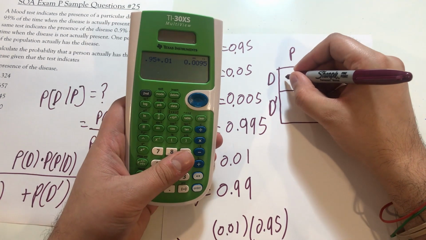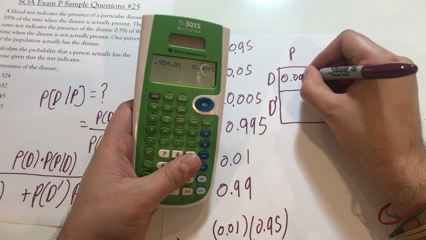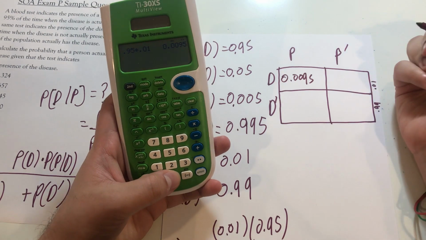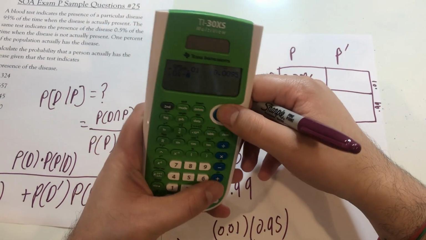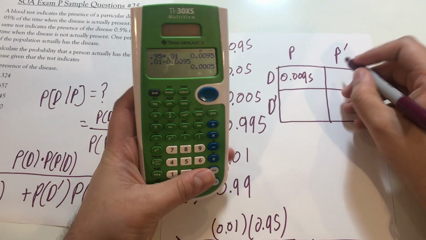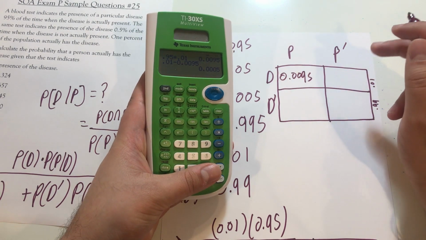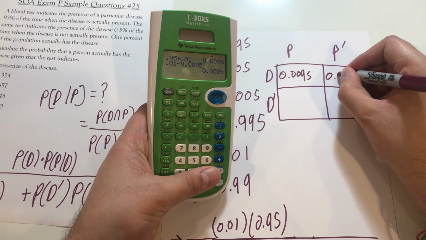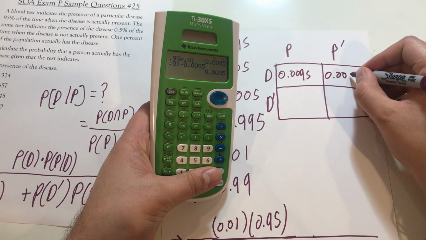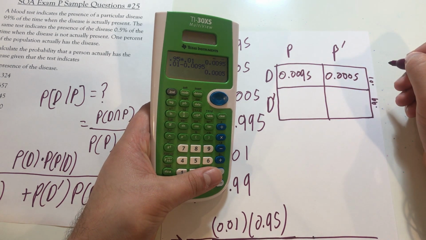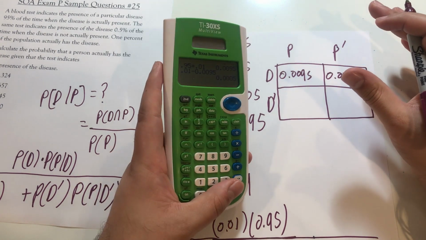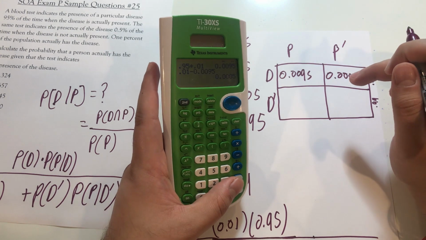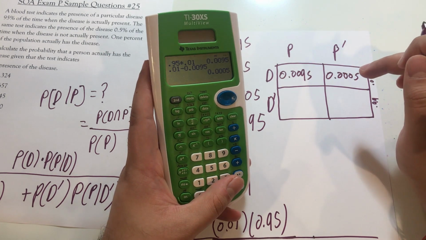So that box would be 0.0095. And that would mean that this box, the probability of having the disease and not getting a positive result, is 0.0005.